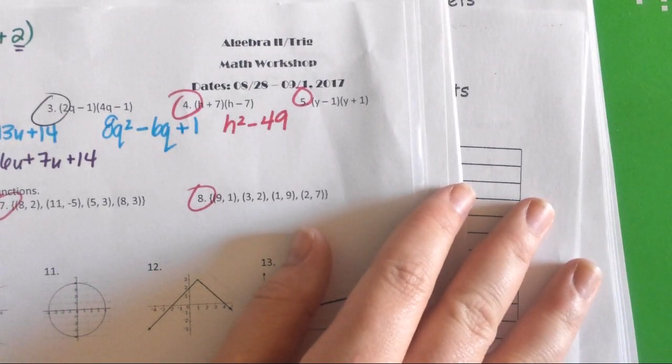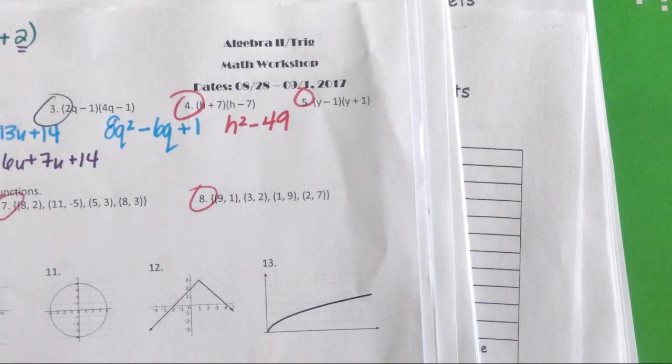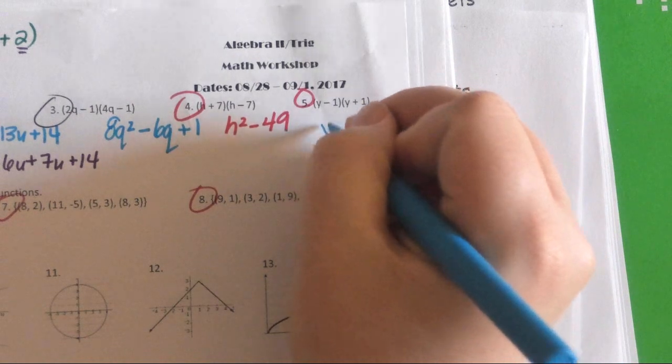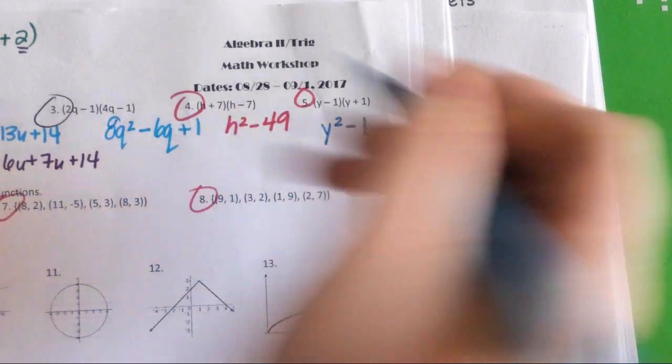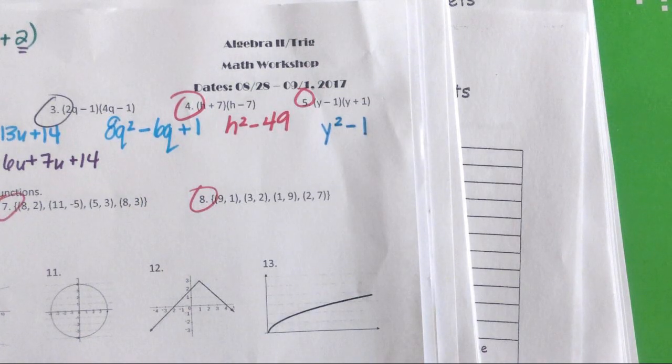Okay, I'm going to ask for someone else for number 5. Yes, table 1. Y squared minus 1. It is y squared minus 1. Again, the outer and inner end up canceling out. Positive 1y, negative 1y, they end up canceling out. And you can have a point for that. Are there any questions on 4 or 5?